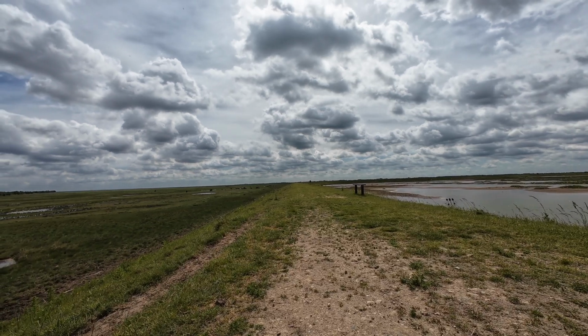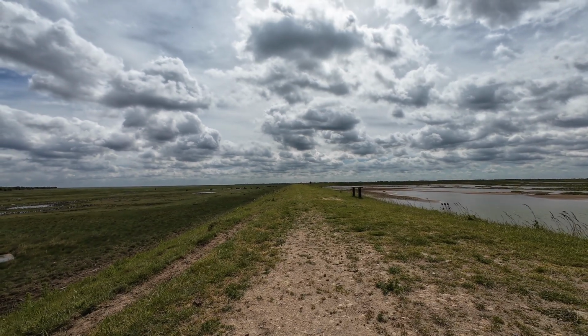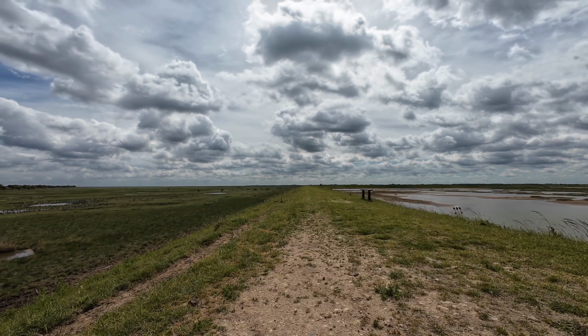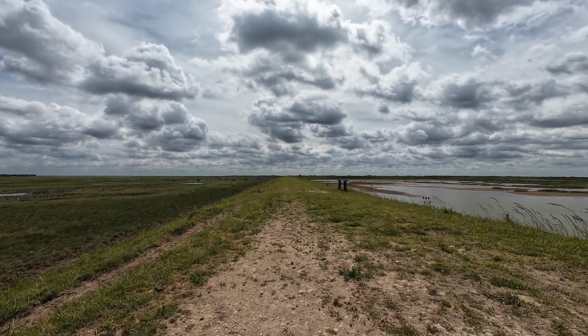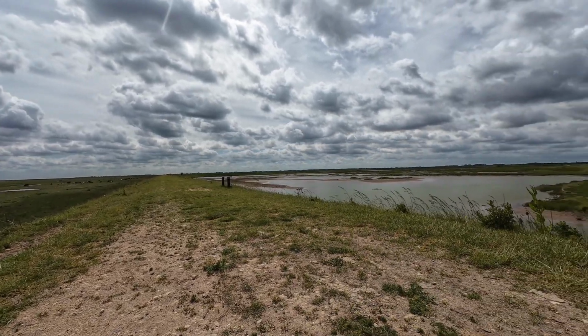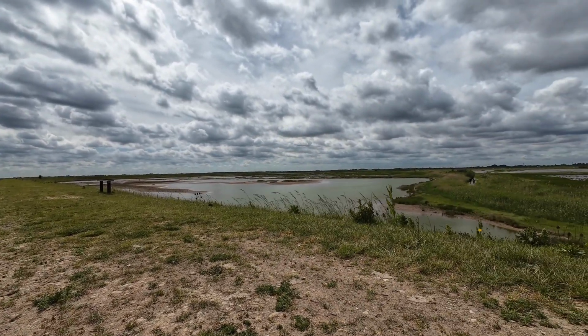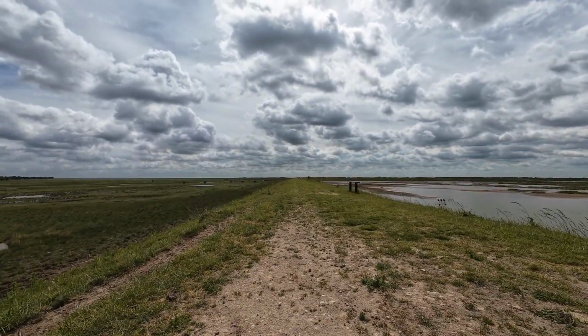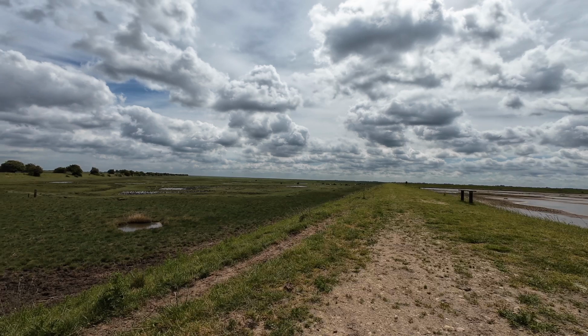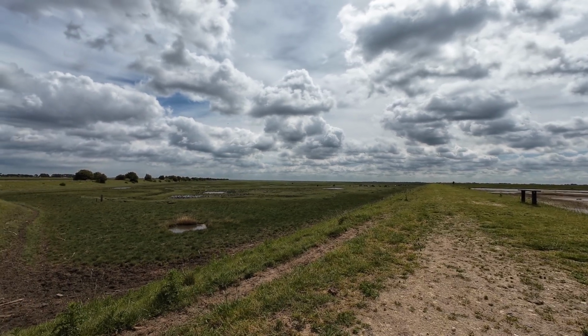Right, that's where we're heading. Walk along there and have a look, see what we can see. Great views over the reserve, off to my right, and then straight ahead and left over the salt marshes. Right, let's crack on.